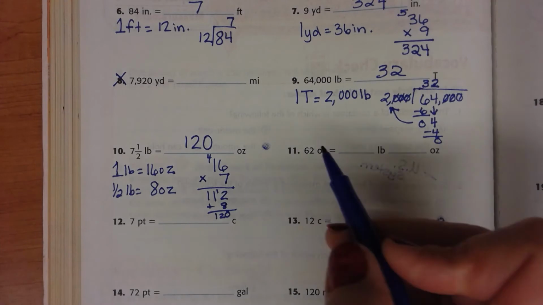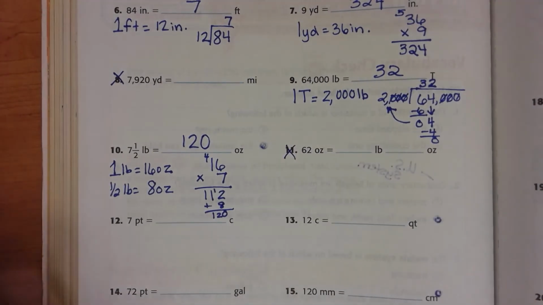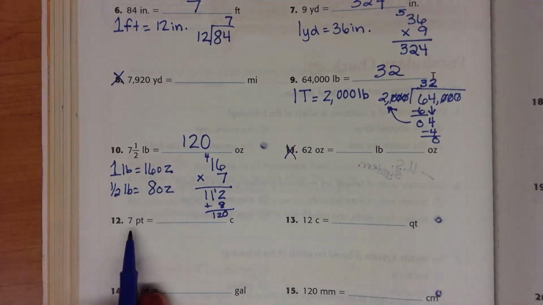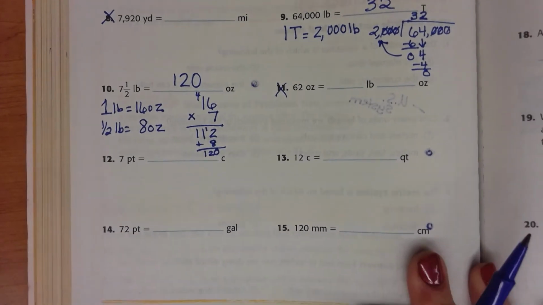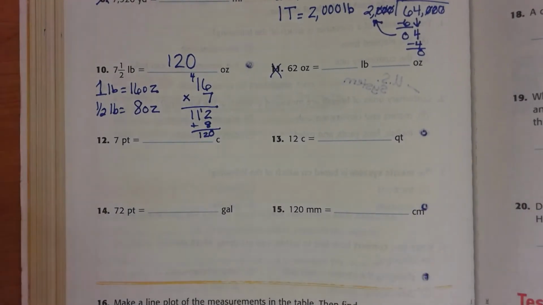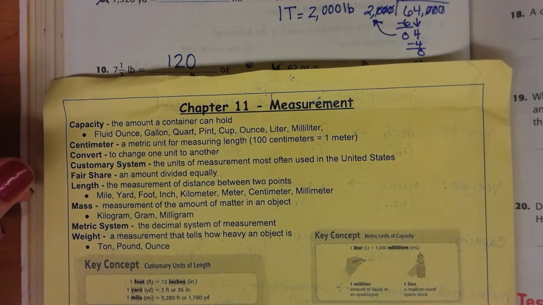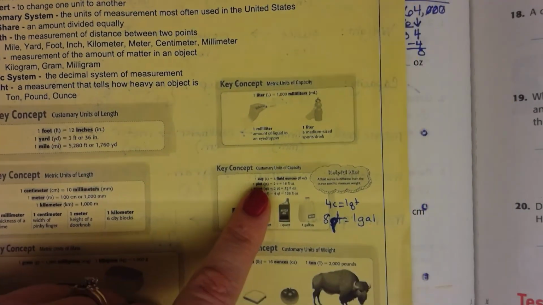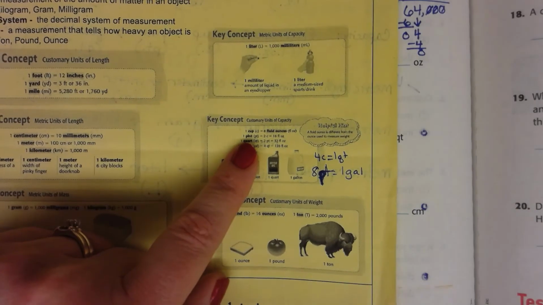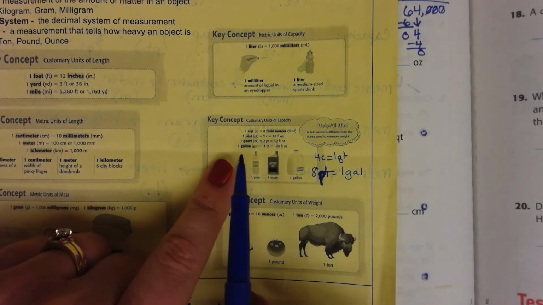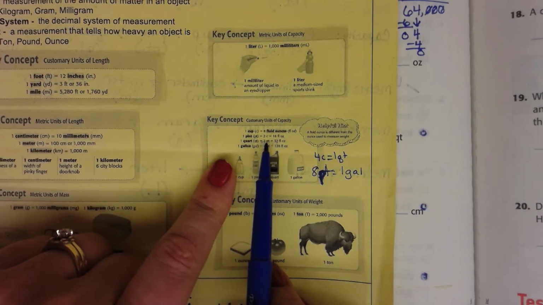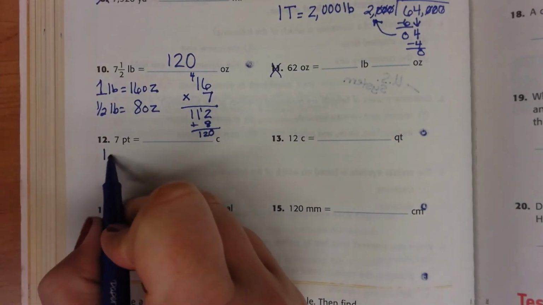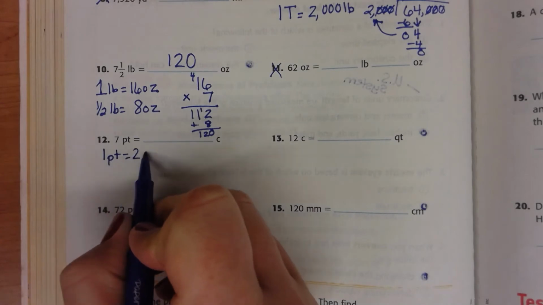Then let's skip number 11 and let's go on to number 12. 7 pints is equal to how many cups? Well, if I look at my pints and cups, now we are in our customary units of capacity. So we need to know the conversion between pints and cups, and it says 1 pint is equal to 2 cups. So 1 pint equals 2 cups.